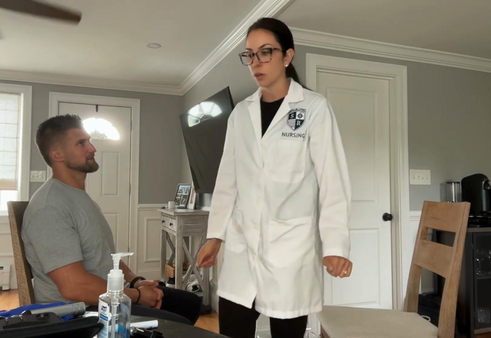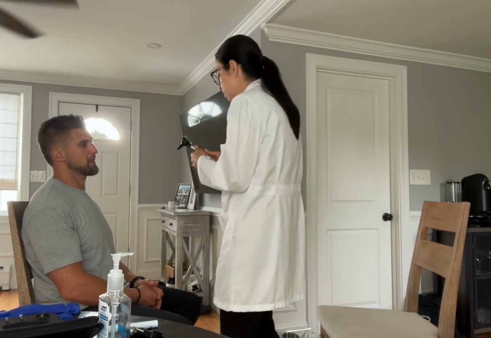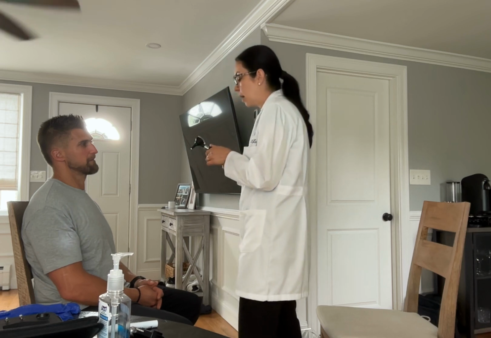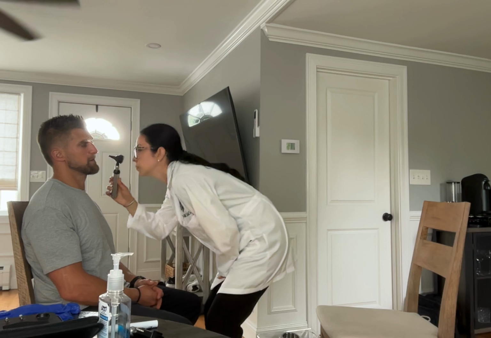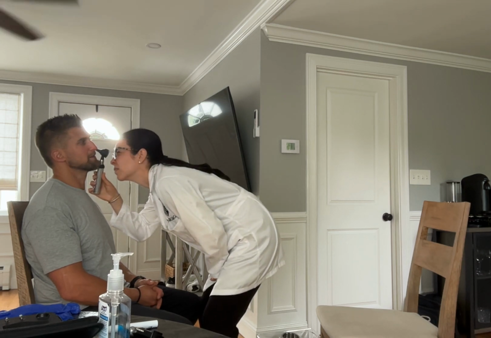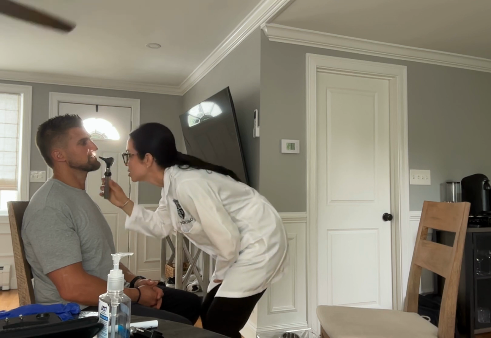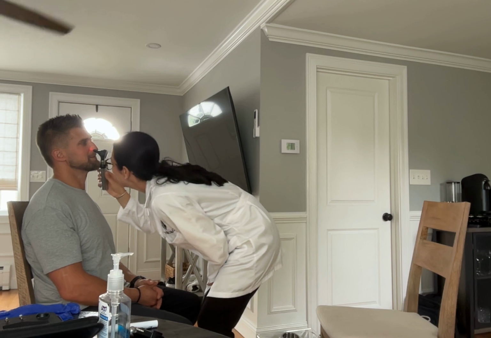Okay, then I'm going to use an otoscope and look in his nose. So I'm going to be looking for the mucosa, the septum, the turbinates. Check for any polyps or discharge. Ooh, okay. Okay, septum looks great. A little bit of discharge. Okay.